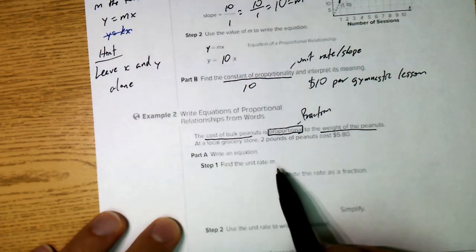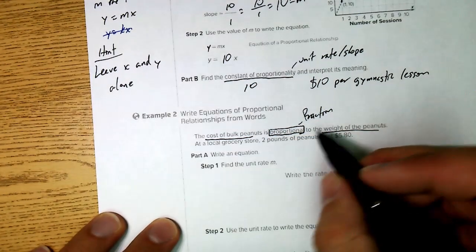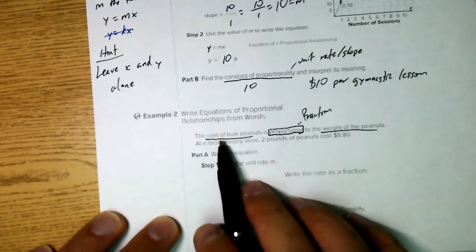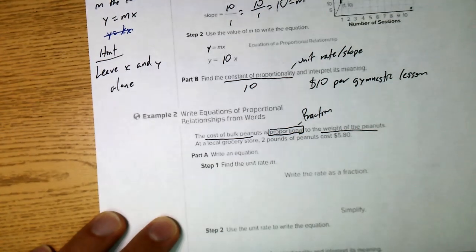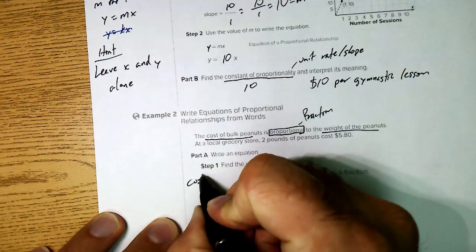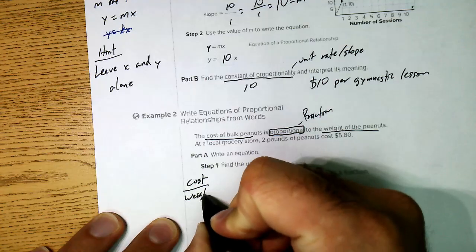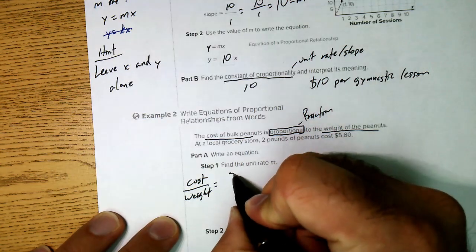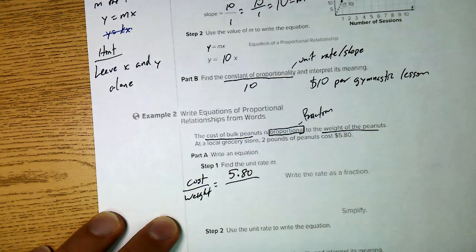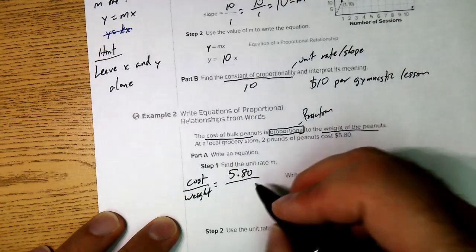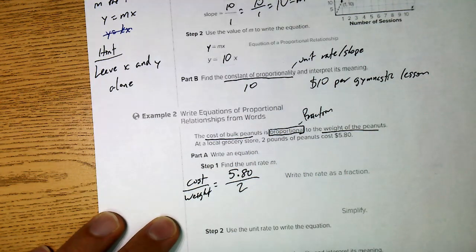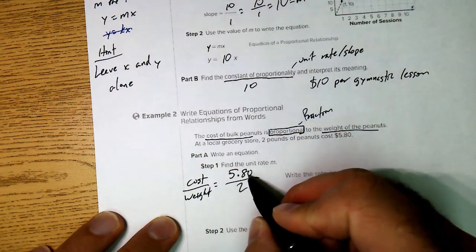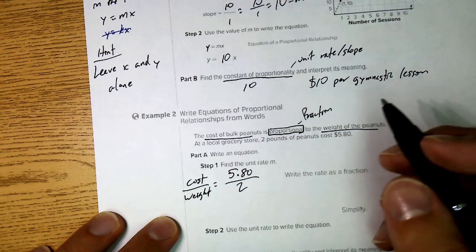So let's find the unit rate. Let's find m. We're going to make a fraction with cost and weight. Based on the example they gave us, the cost was $5.80. The weight was 2 pounds. Now we're going to simplify that. What is $5.80 divided by 2?